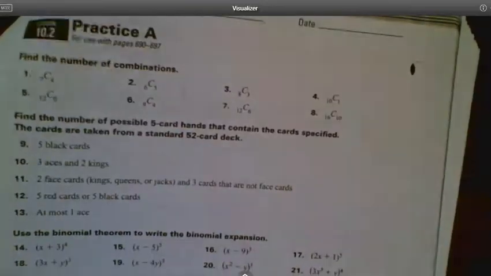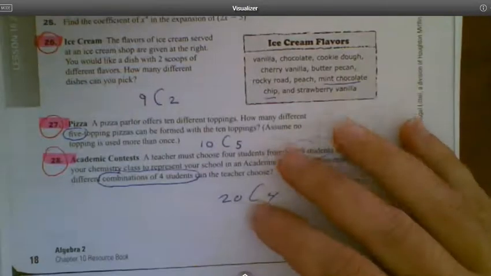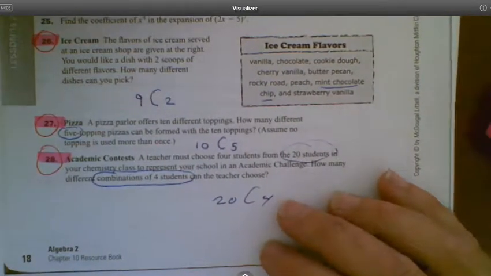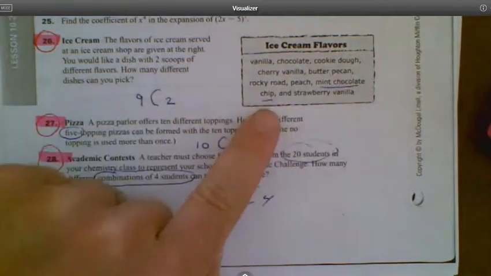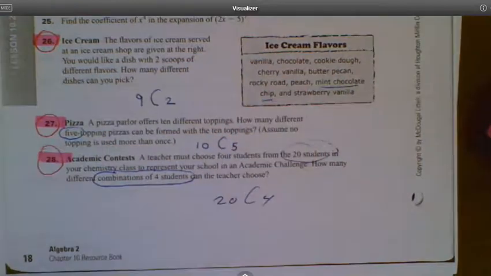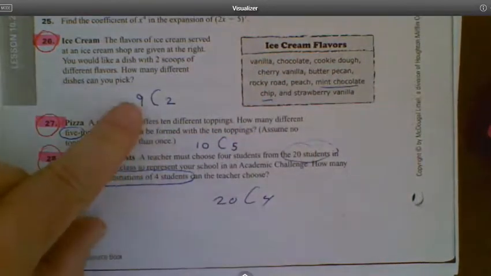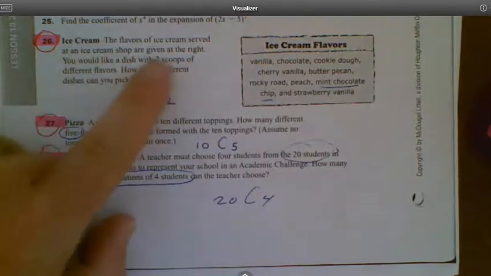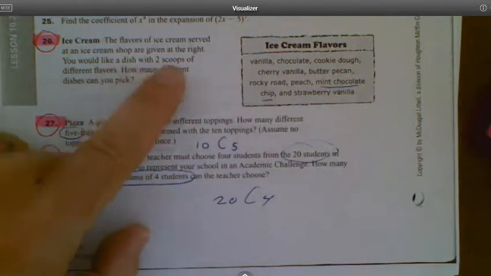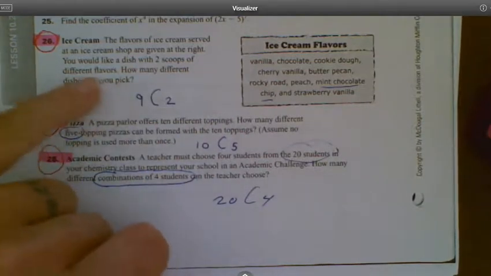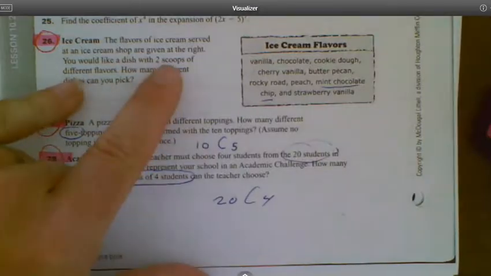So there was a couple I had stolen from another workbook and put into here so you guys could see it. Just to give you some more examples to look at. So we got some ice cream going on here. So here's all our ice cream flavors. If you counted all those, you would see that there are 9 total flavors to choose from. So the flavors of the ice cream are served at an ice cream shop that are given here. I want a dish with 2 scoops, right, of different flavors. So I just want 2 different flavors in there.